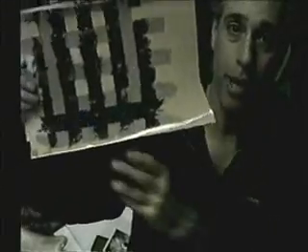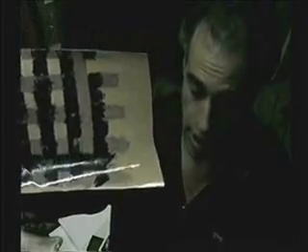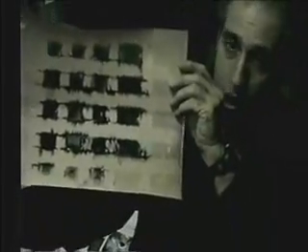I would take my paper up and add fixer or developer to different sections of the paper at different times. Again, exposing it to light. You know, they're just scraps of paper I was playing with and getting an idea as to what could happen.